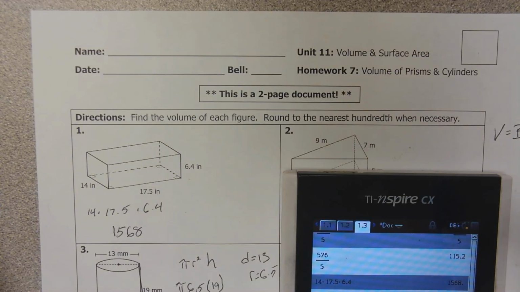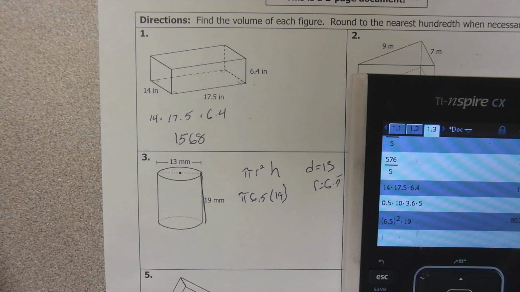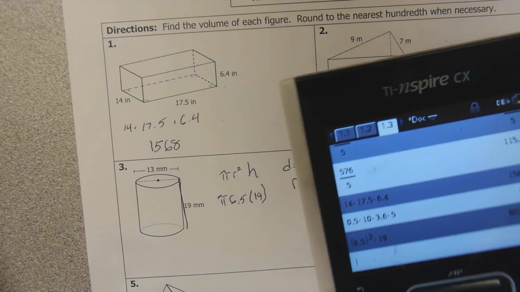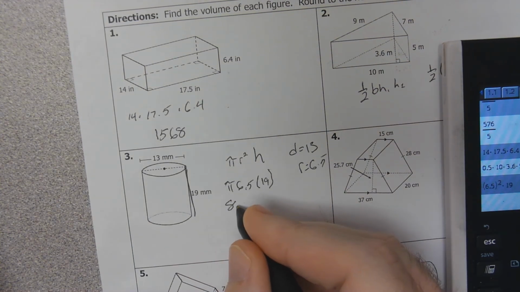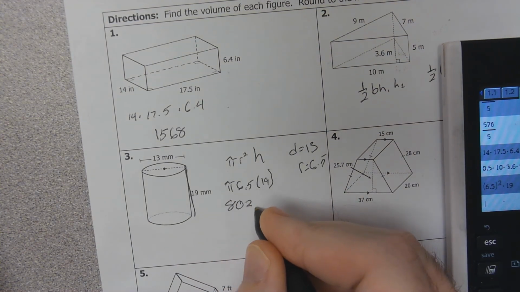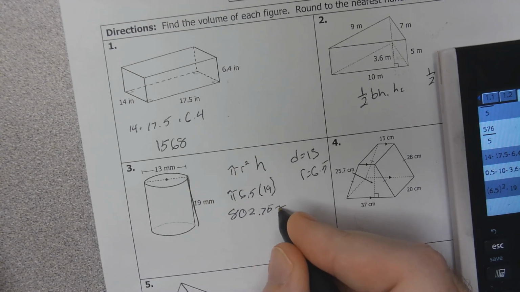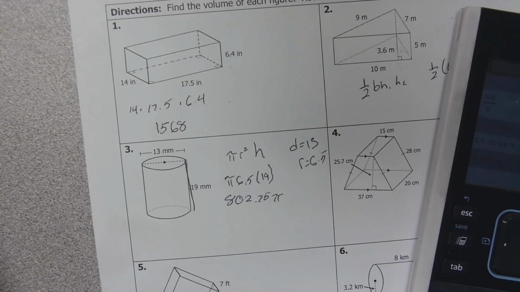Well, up here it said to the nearest hundredth, so that's 2 decimal places. Sorry, it doesn't show up on camera, but there is a smudge there, so I was having trouble reading it. So 802.75 pi. Now, that's the correct way to write it.